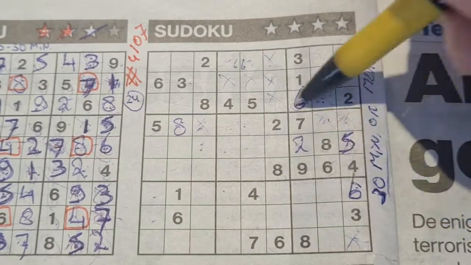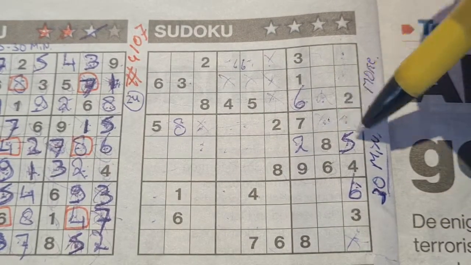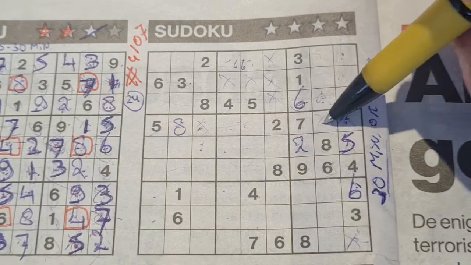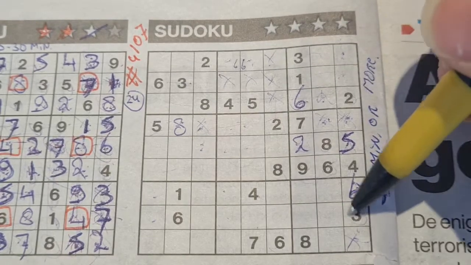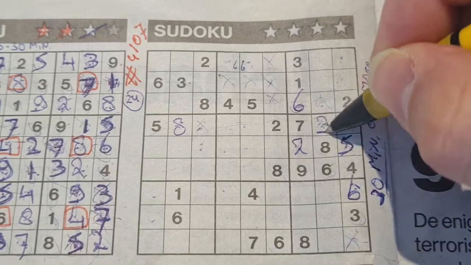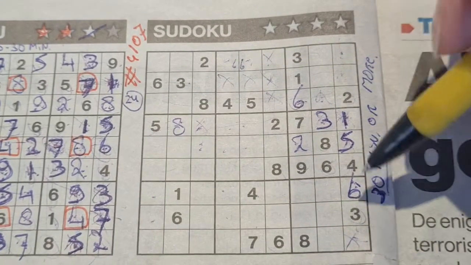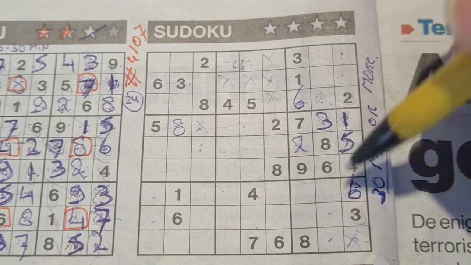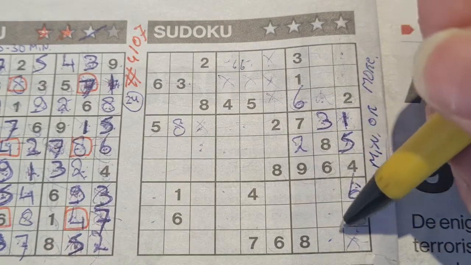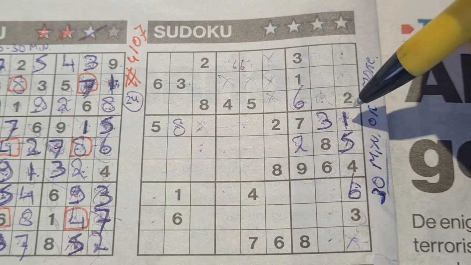2 numbers left in this big square. For numbers, 1 is missing and the 3 is missing. 1 and the 3. We have a 3 there, no 3 there. 3 should be here, and the 1 goes there. All right.